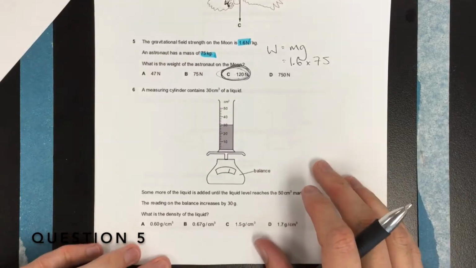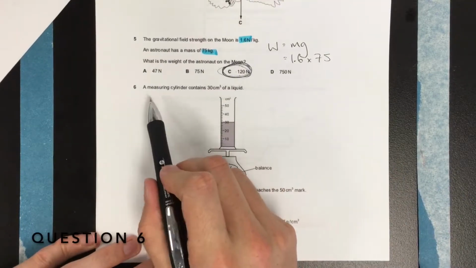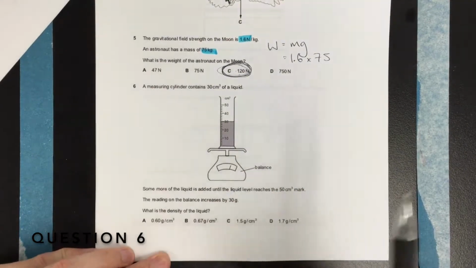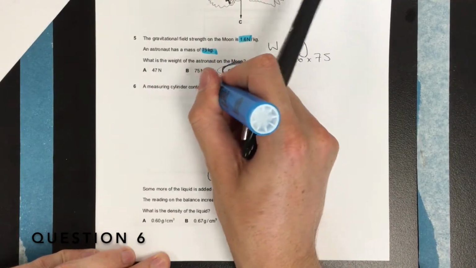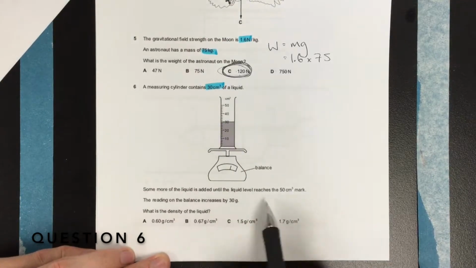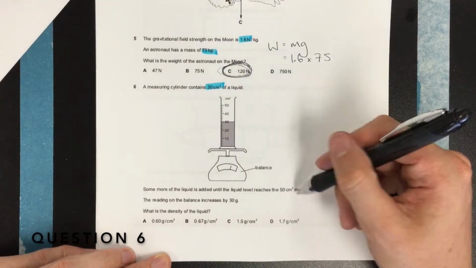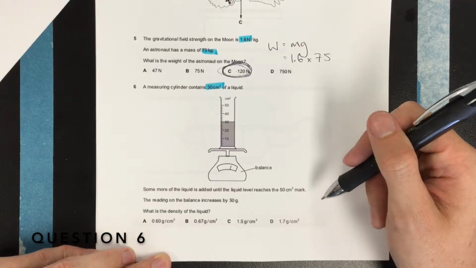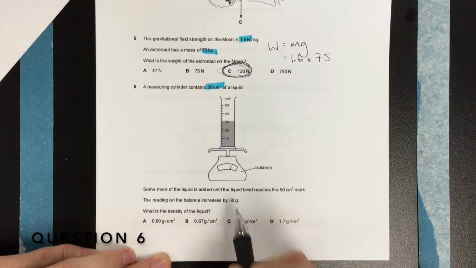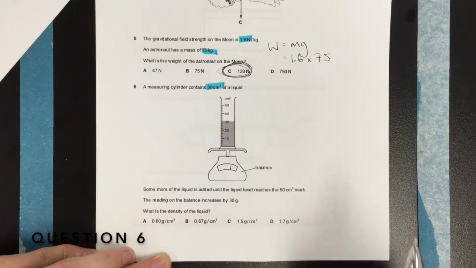Question 6. A measuring cylinder contains 30 centimeters cubed of a liquid. Some more of the liquid is added until the level reaches the 50 centimeter cubed mark. The reading on the balance increases by 30 grams. What is the density of the liquid?